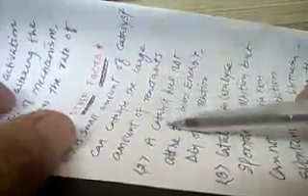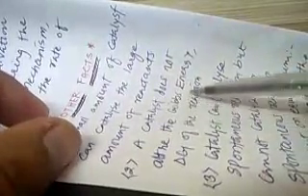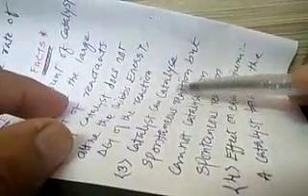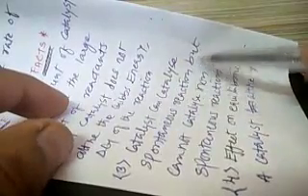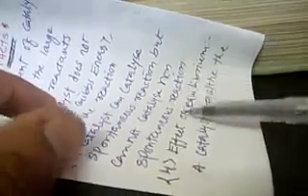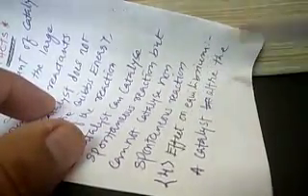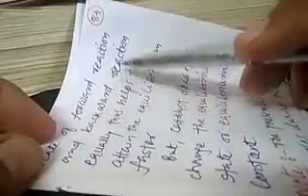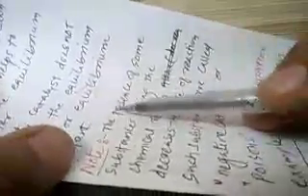Please remember, my dear students, a catalyst does not alter the Gibbs energy, that is delta G, for the reaction. A catalyst can catalyze spontaneous reactions only but cannot catalyze non-spontaneous reactions. Effect on equilibrium: a catalyst alters the rate of forward reaction and rate of backward reaction equally, thus it helps to attain the equilibrium faster, but a catalyst does not change the equilibrium state or equilibrium constant.